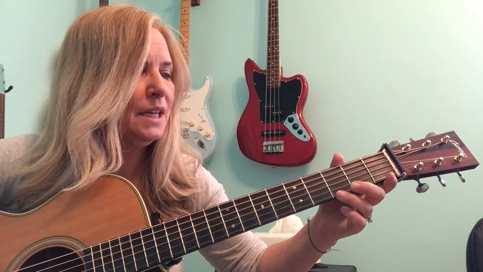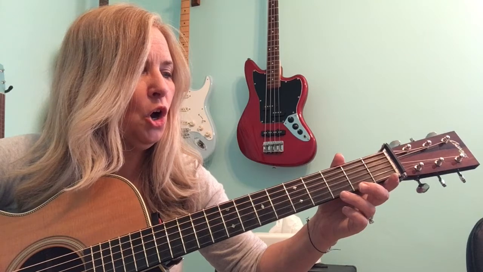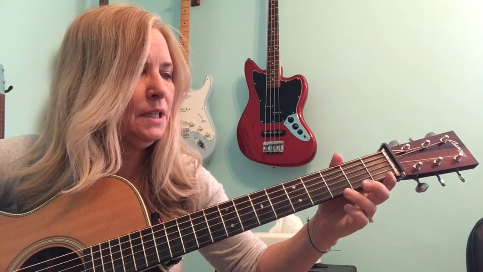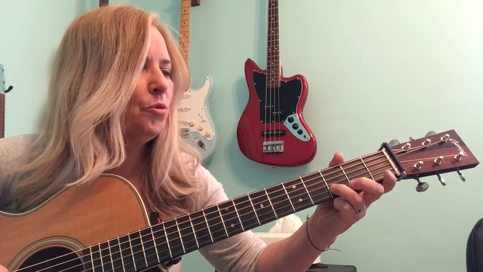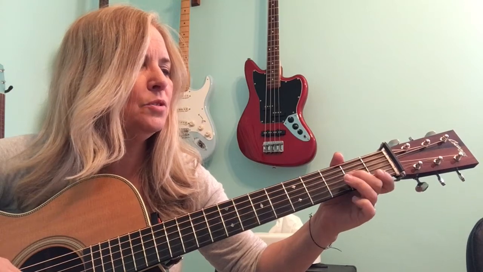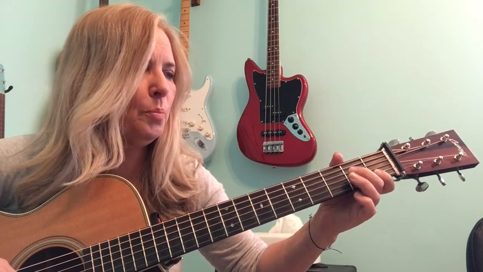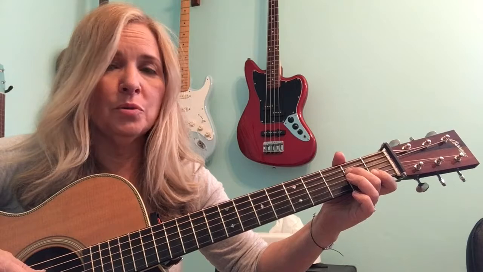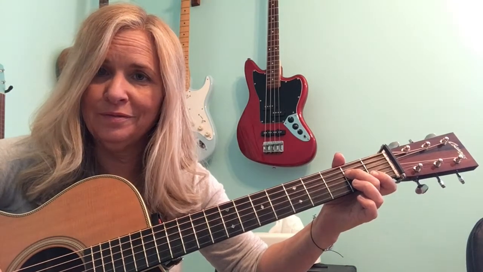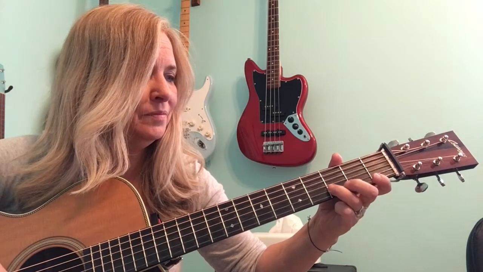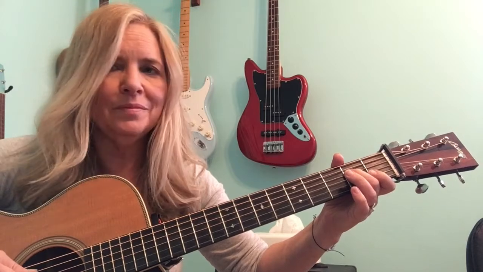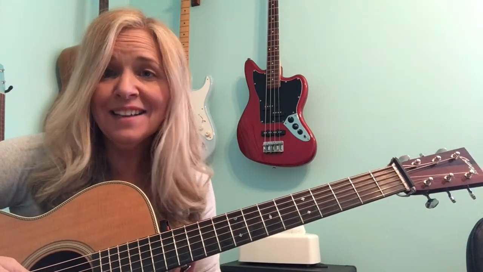All right, so again, it's 1st string, open, 3, open. 2nd string, 3, open. 3rd string, 2, open. 4th string, 2. And that is the E minor pentatonic scale.